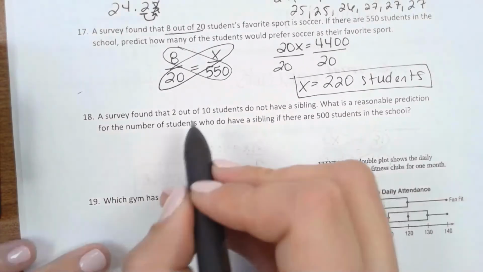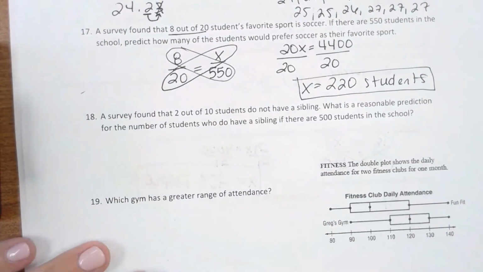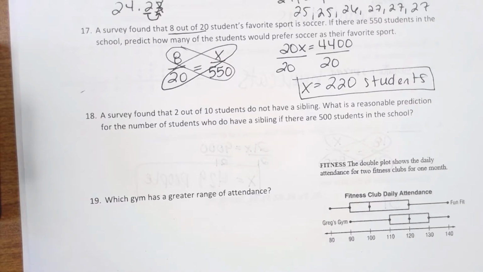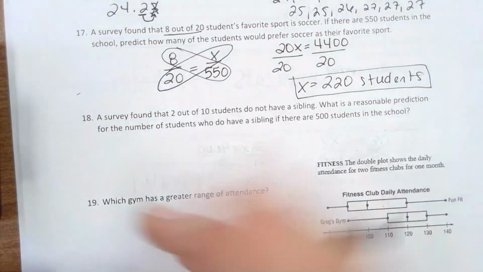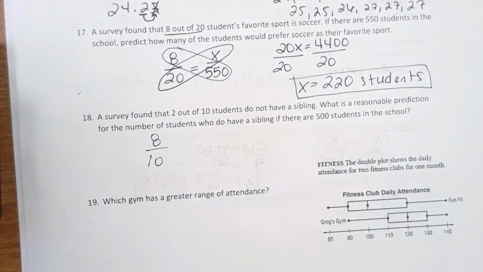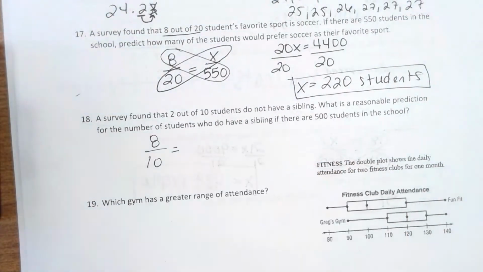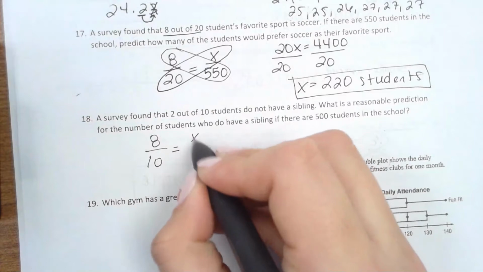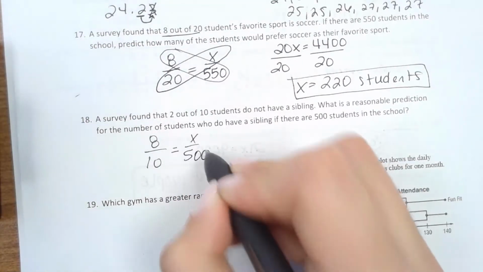Or just take the number from the survey. So if they say that 2 out of 10 students don't have a sibling, that means how many students out of 10 do have a sibling? If you guys said 8, that's correct. Just take the 10 minus 2, and that gives you 8 out of 10 students do have a sibling. Okay, so now we're just trying to figure out, if 8 out of 10 students have a sibling, then how many out of 500 would also have a sibling?